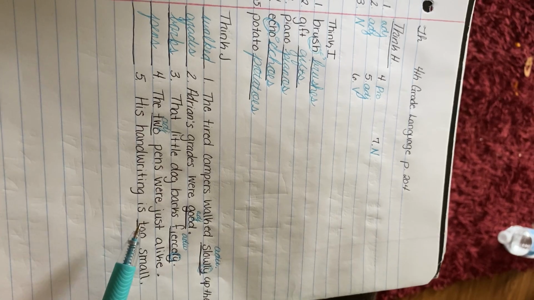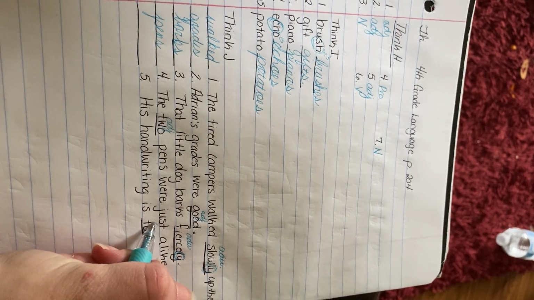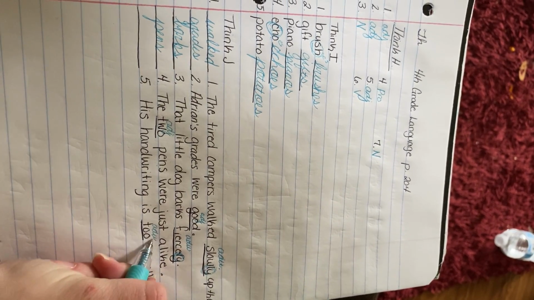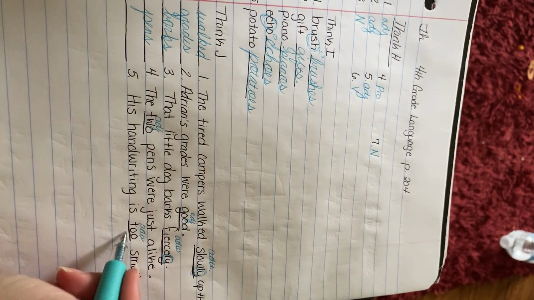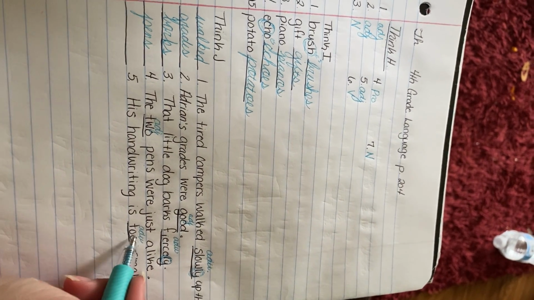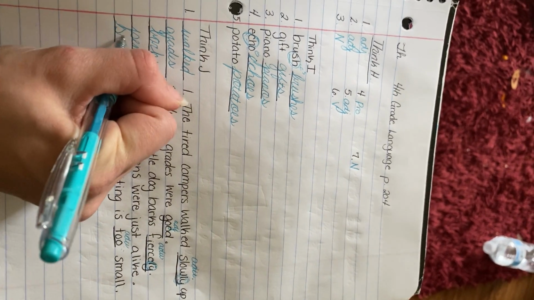5, his handwriting is too small. What is too in this one? This is an adverb. If you remember, that was one of our little rules with too and very. So this too will always be an adverb. Too what? Too small. Small goes on that line.